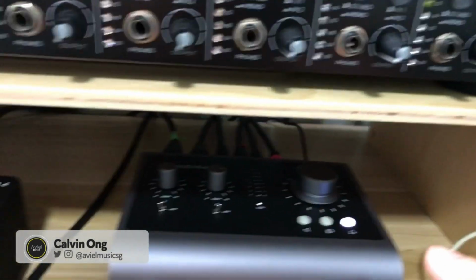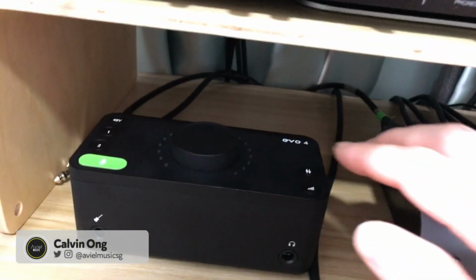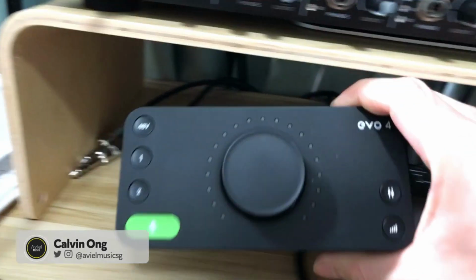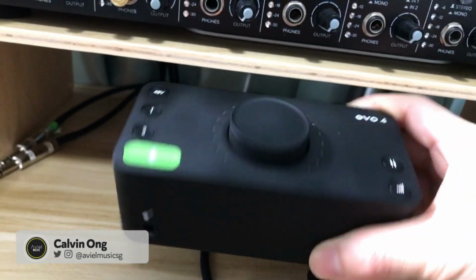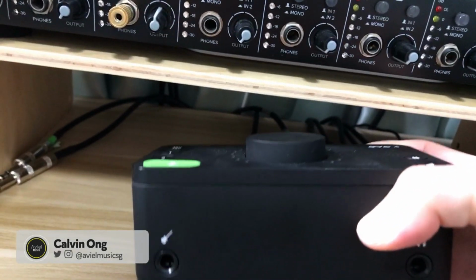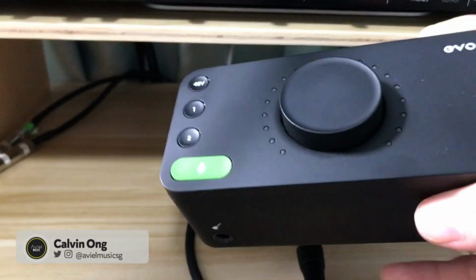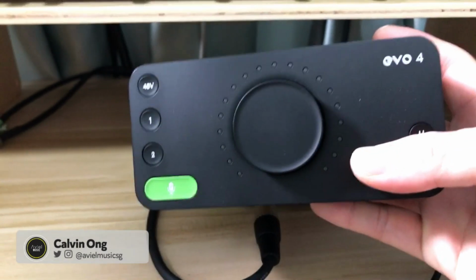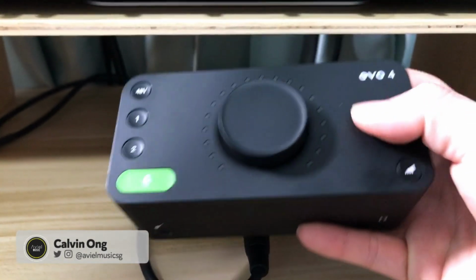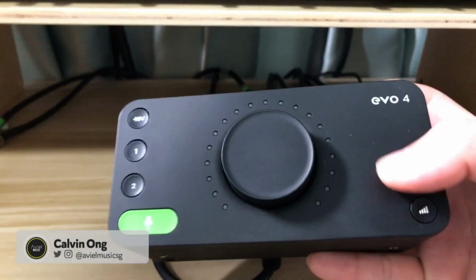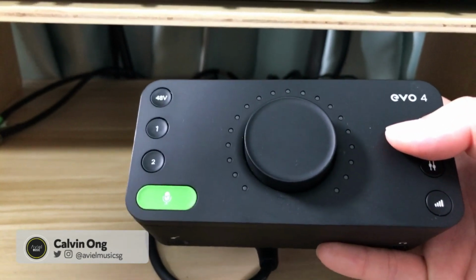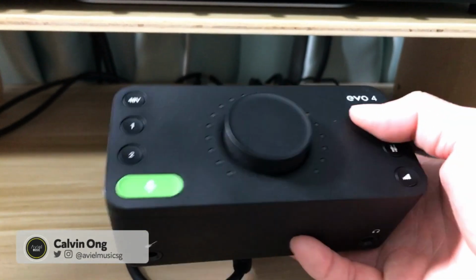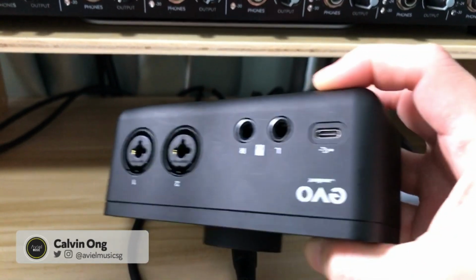Then I have my Kelly. This is the entry-level audio interface. Even though it's entry level, the quality is quite solid as well. This is from EVO, which is a sister company of Audient. They also make great audio interfaces that are very affordable. This is less than 200. If you want a special discount, just let me know and I can give you the link.